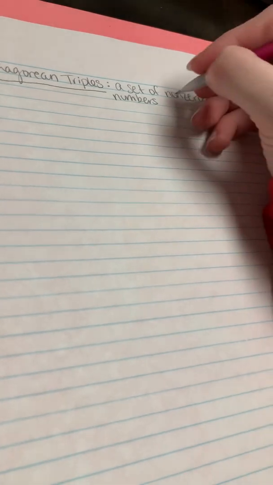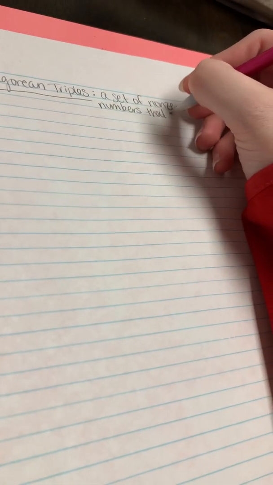What Pythagorean triples are is a set of non-zero whole numbers that satisfy the Pythagorean theorem.